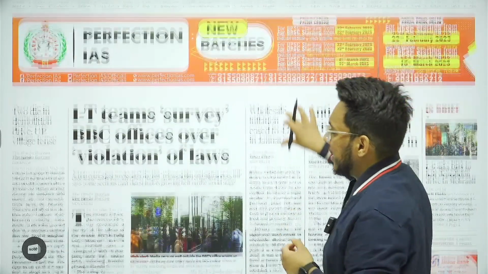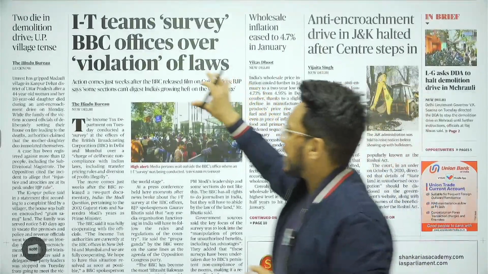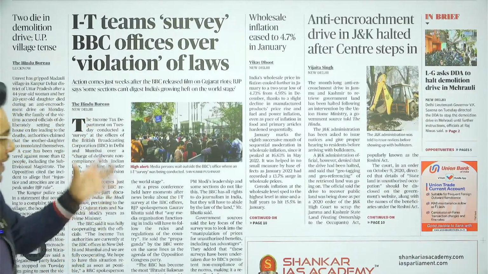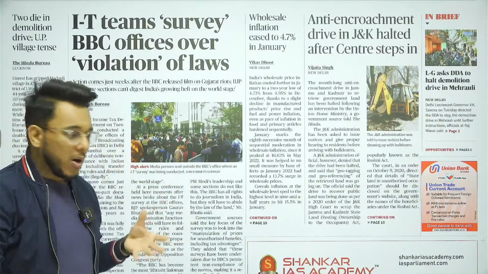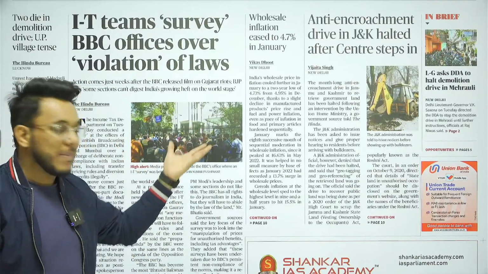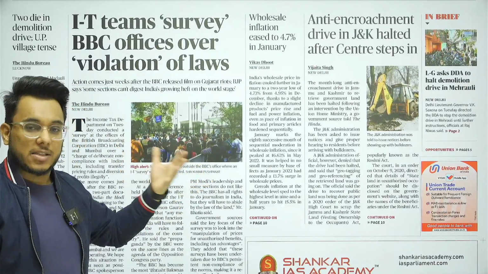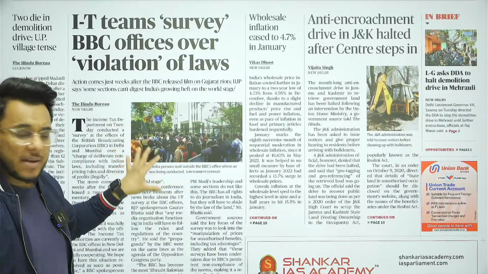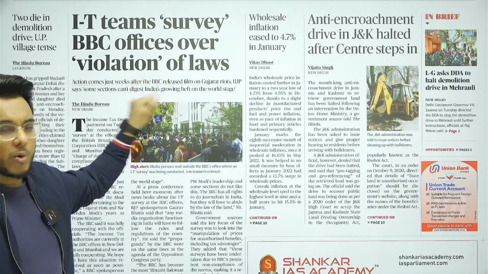So first article, here we see that income tax teams survey BBC office over violation of laws. Now this has become a kind of political issue. Some people are saying that it is because of the recent BBC documentary which showcased the Gujarat riots, so for that it is happening. However, you are not required to go into this article.